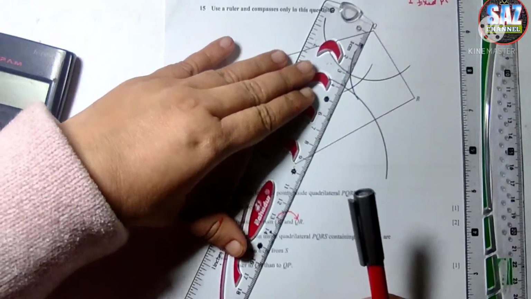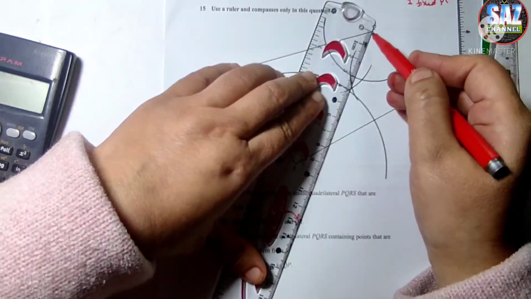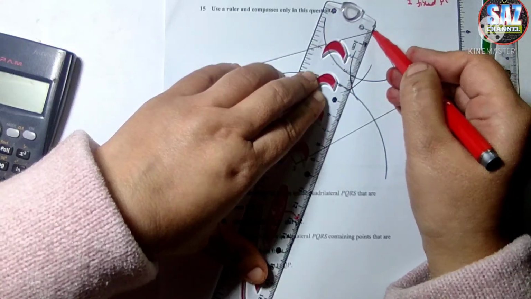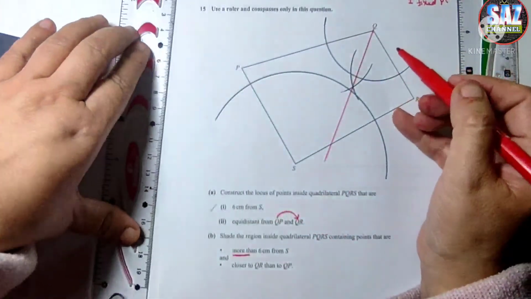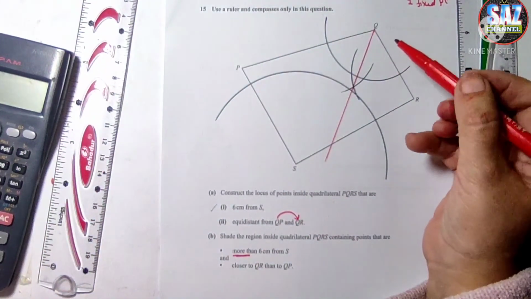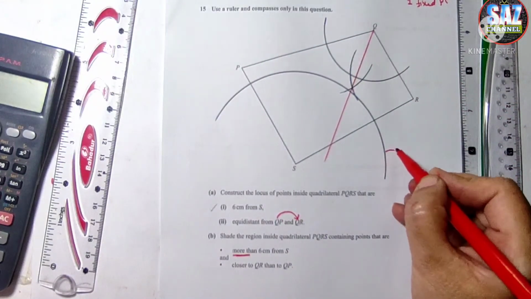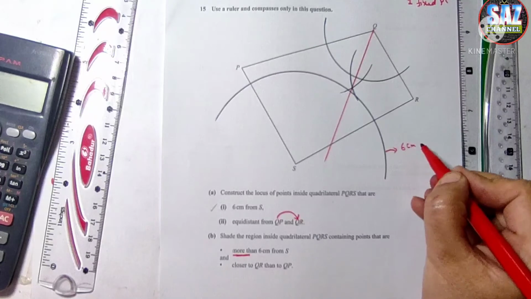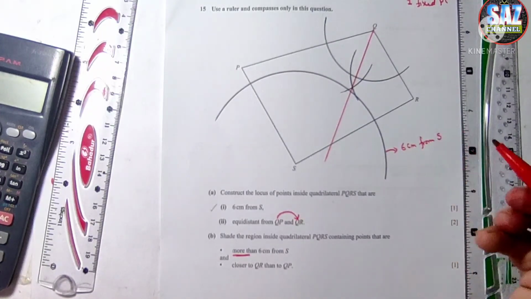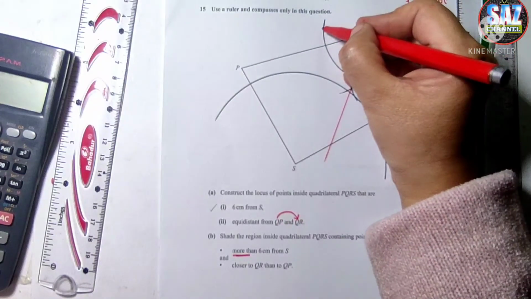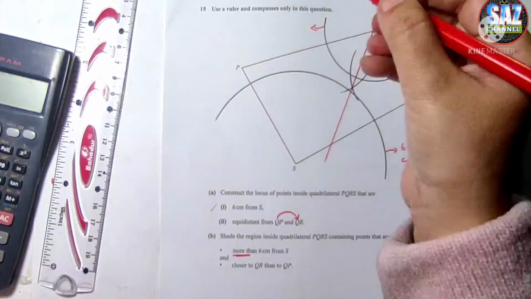Let me draw the line here, carefully. It should not look like I'm leaving more space to any one side. Yes, it's approximately okay. Now I have drawn the locus. This is the locus 6 centimeter from S. I have to label the loci as well. This is the circle, 6 centimeter from S, and the locus of equidistance, the angle bisector.